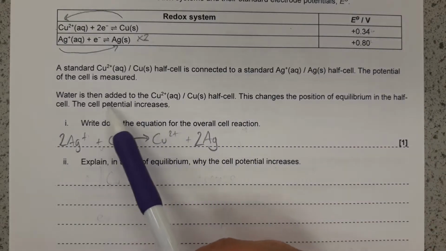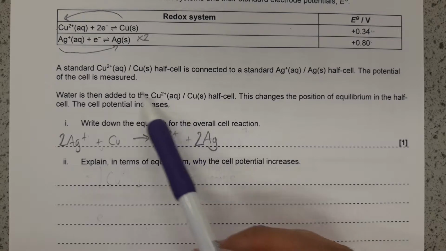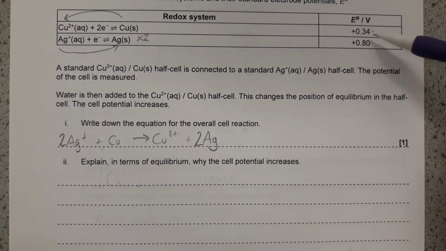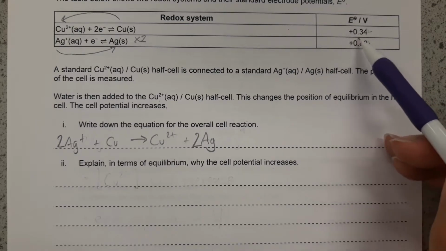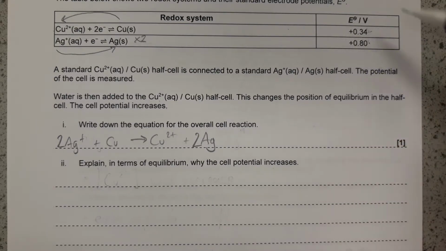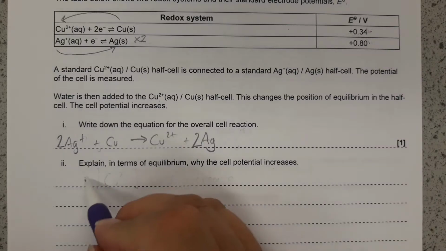All right, and it's asked you to explain why the cell potential increases. The cell potential, remember, is the difference between the two electrode potentials. So if this value is becoming less positive, it means the difference between the electrode potential here and the 0.8 in the silver half cell is getting bigger. And that's where your 3 marks come from. So let's summarise that down.